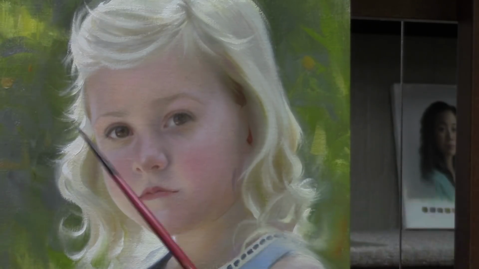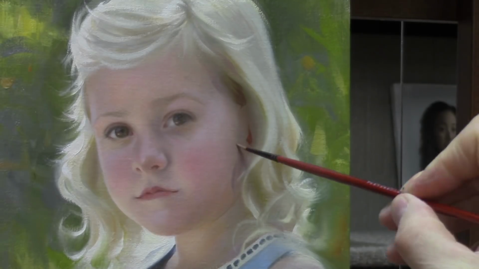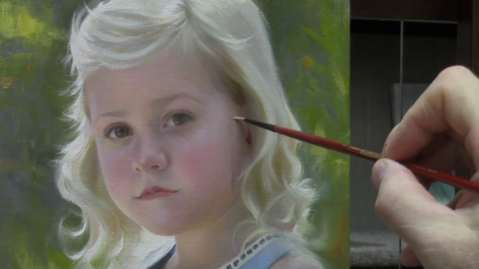I'm just going to refine where that shadow underneath the hair meets the flesh tones, and then soften that a little bit as well.